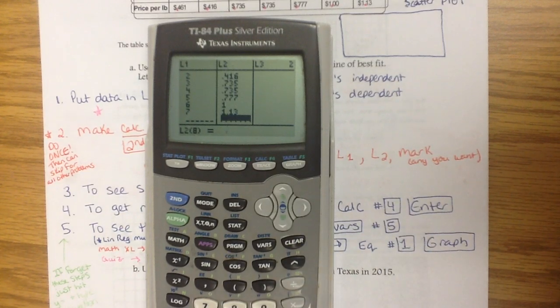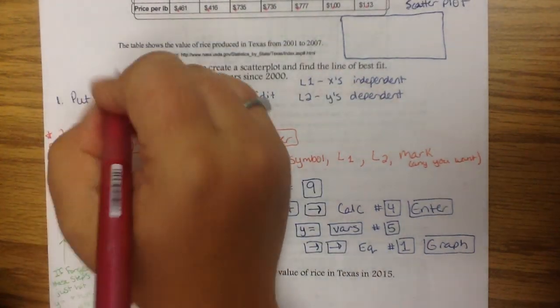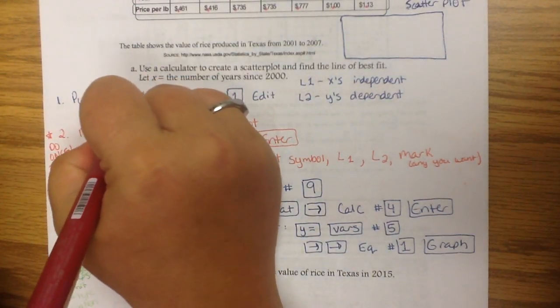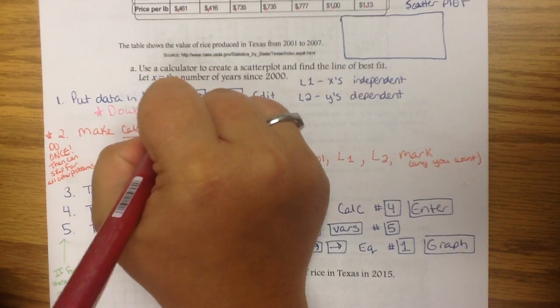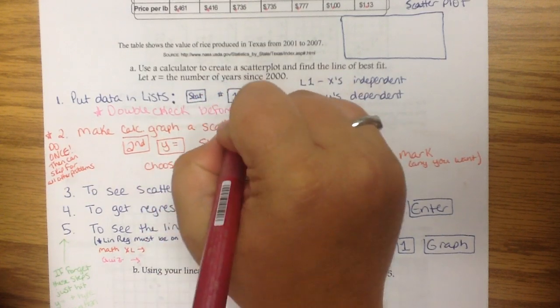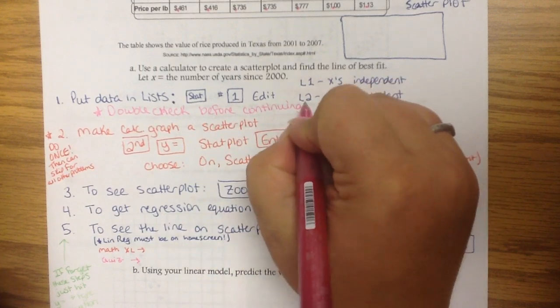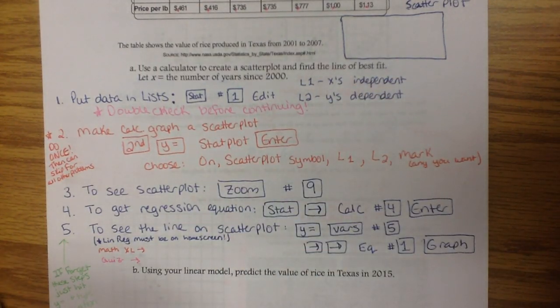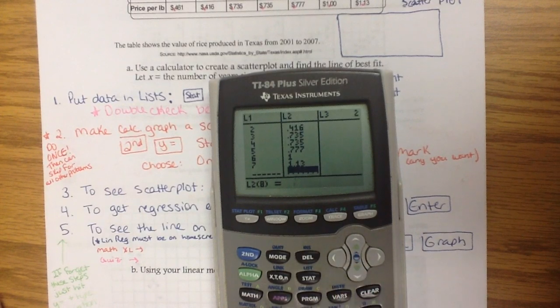So, as you write this down, put a star under number 1, and I always want you to double check this step before continuing. Because the calculator can only act on the information that you've given it, and if you've given it wrong information, then everything will be wrong. So always double check.